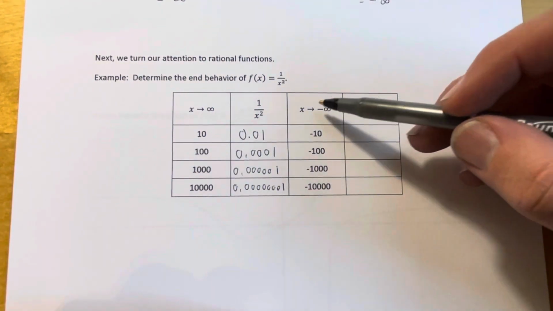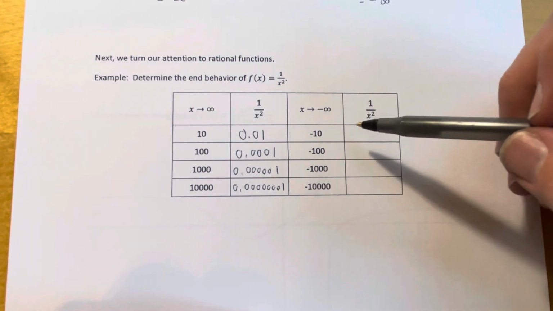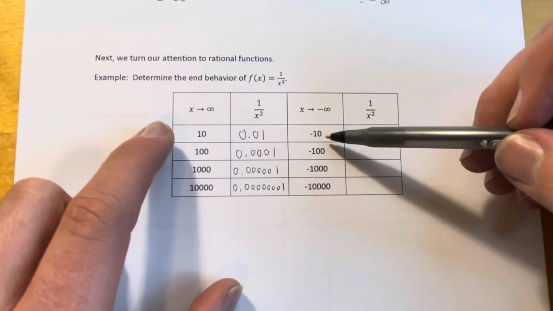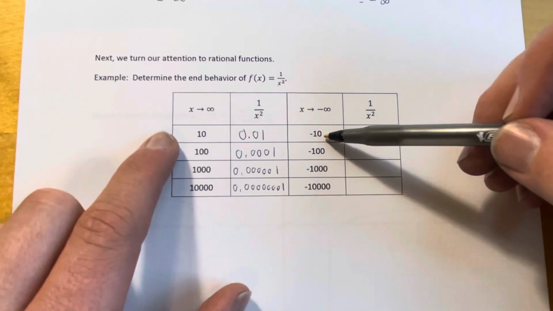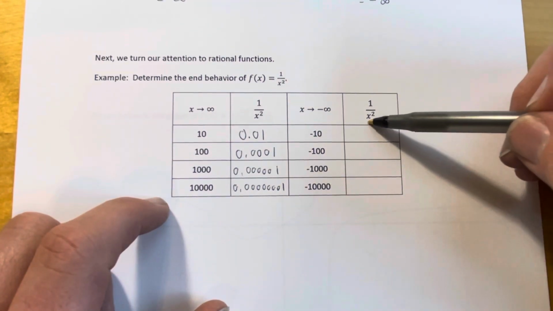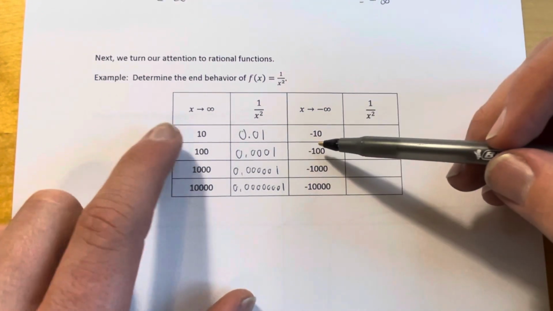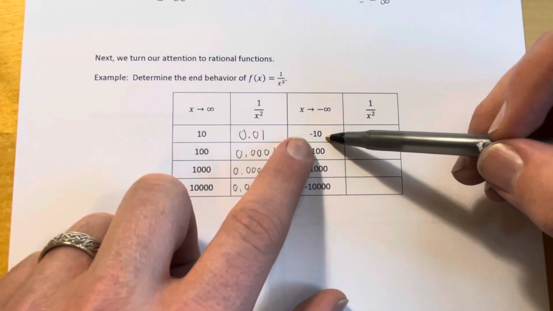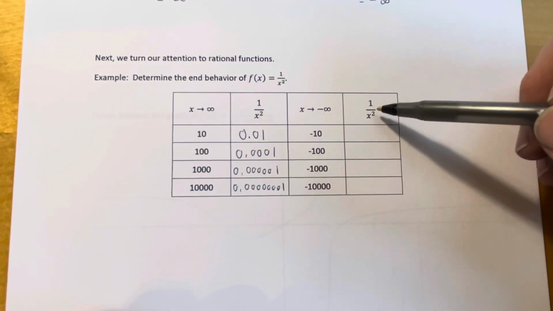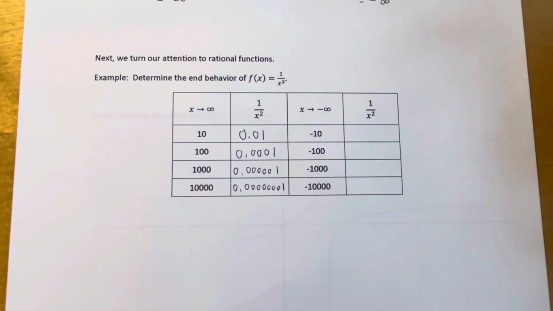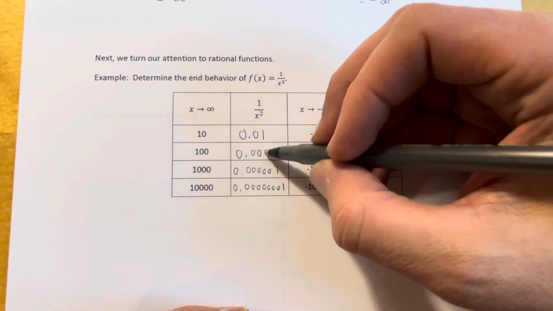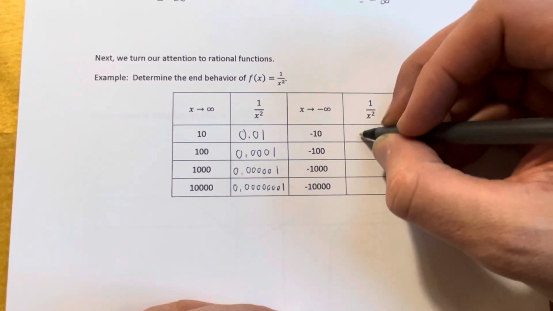If I go over here and look at what happens as x is approaching negative infinity, now I'm just plugging in the opposites of these numbers, because the opposites would be negative. But because I'm squaring x, whether I'm plugging a positive 10 or a negative 10 into that expression, squaring it will make it come out positive regardless. In fact, I would get all the same values on this side of the table.